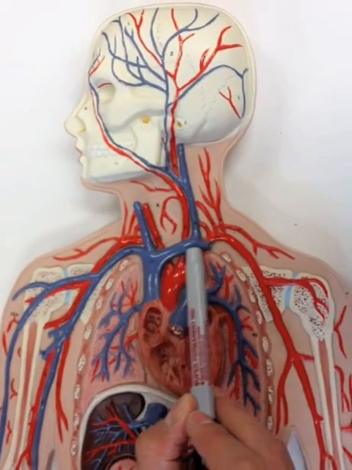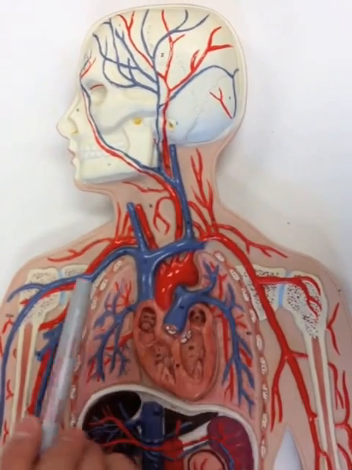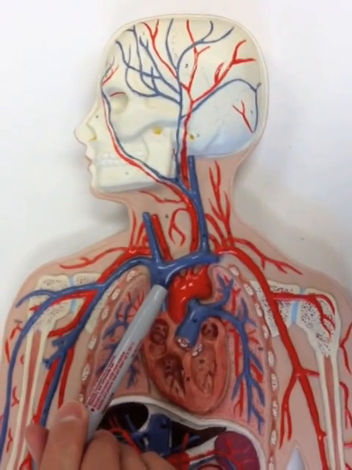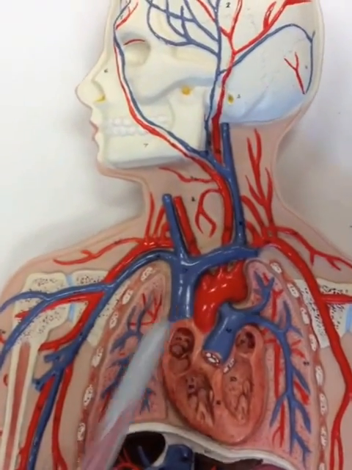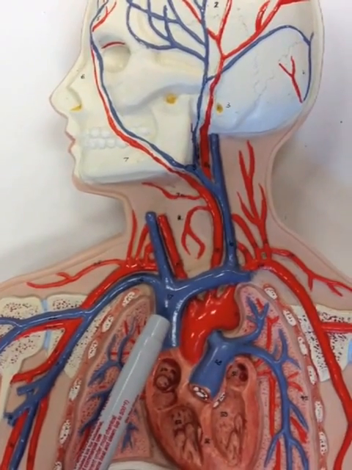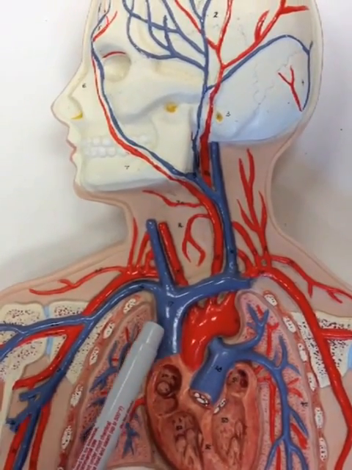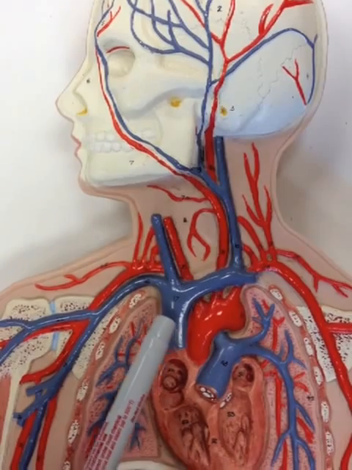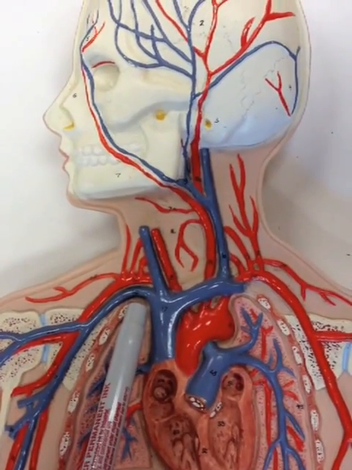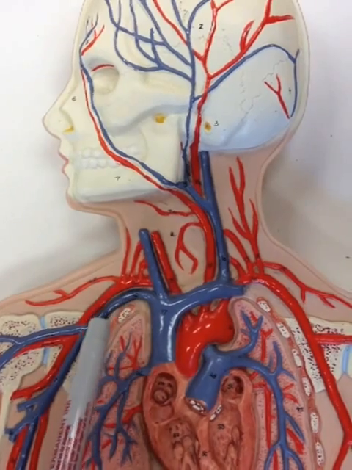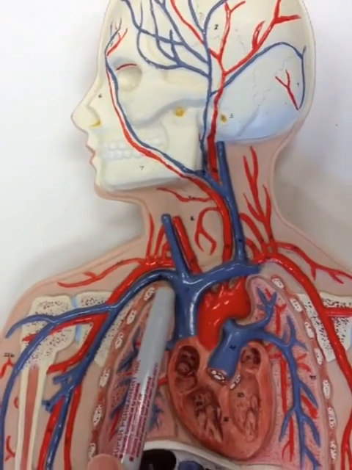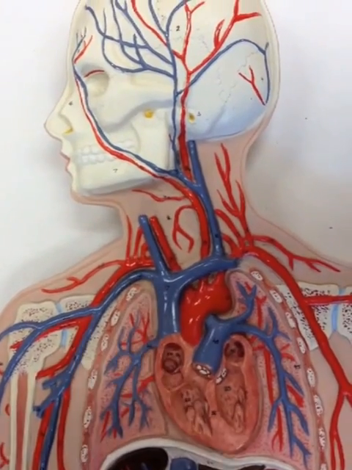And the brachiocephalic vein branches off of this main vein right here, number 17, which is called the superior vena cava. The next vein we have is number 16 right here, the subclavian vein, which comes off right here. It's also left and right. This is our right subclavian vein.